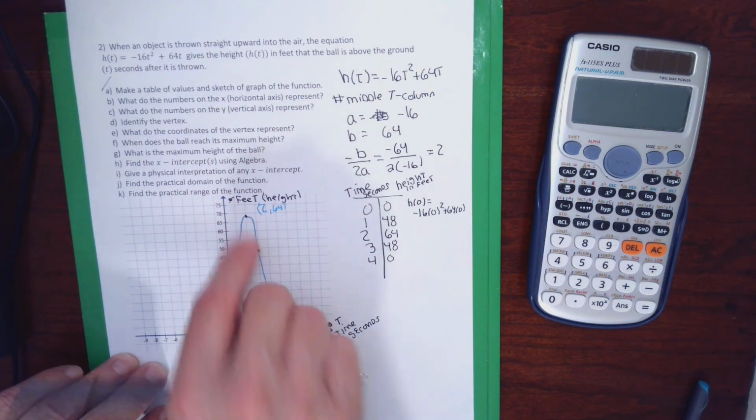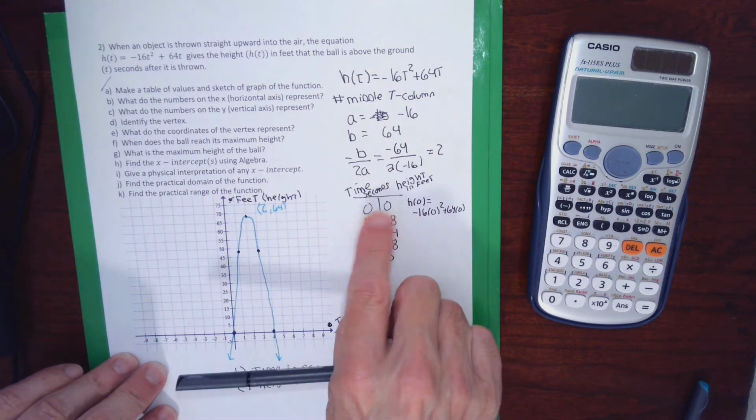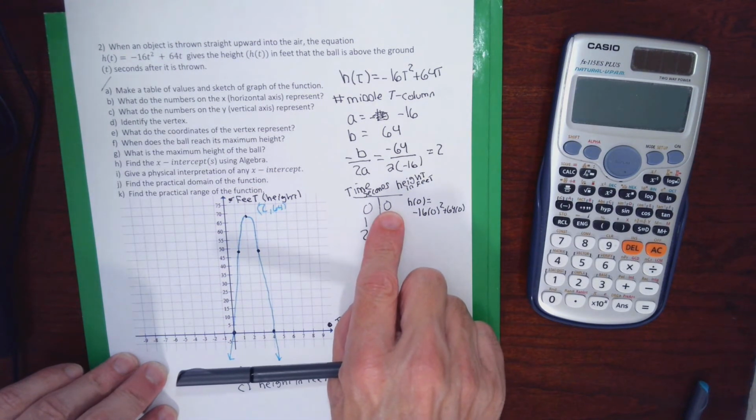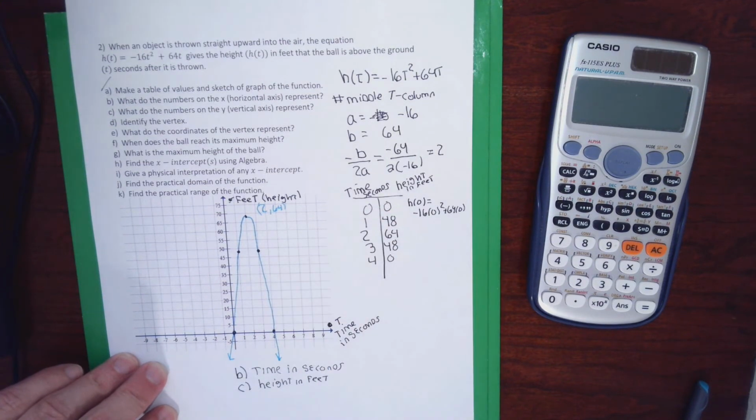I've already spilled the beans there. That represents the height of the object in feet. In fact, every point at 0 seconds, the object is 0 feet high. At 1 second, the object is 48 feet high. Every point gives you a time and a corresponding height.